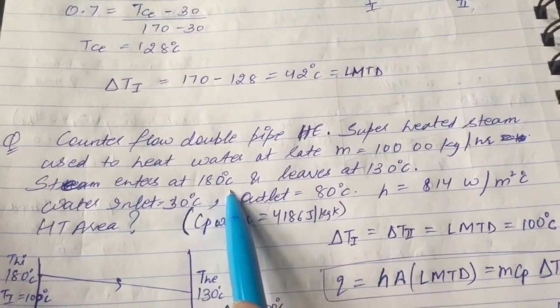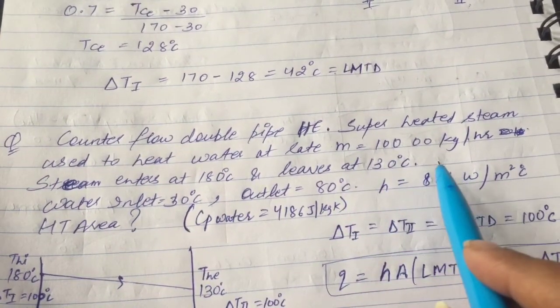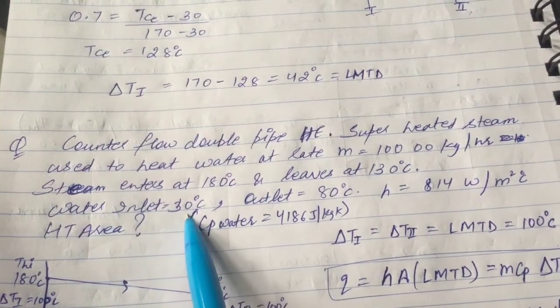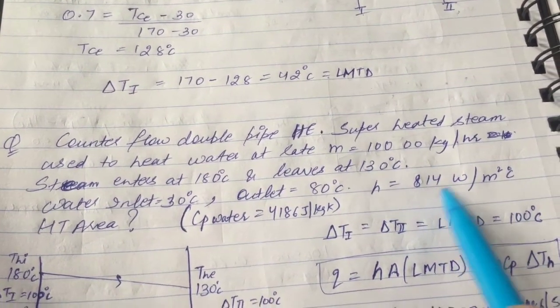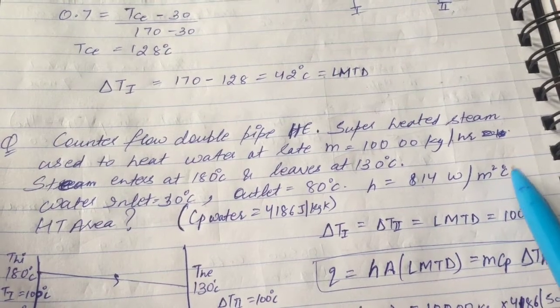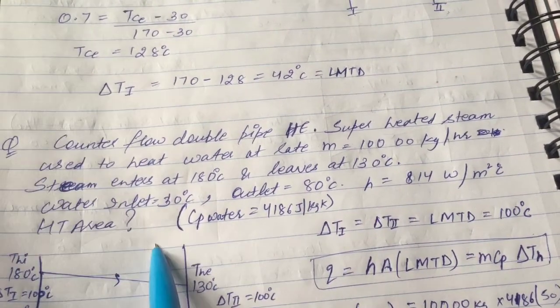Steam enters at 180 degrees Celsius and leaves at 130 degrees Celsius. Water inlet is 30 degrees Celsius, outlet is 80 degrees Celsius. h is given as 814 watt per meter square degree Celsius. We have to find the heat transfer area.